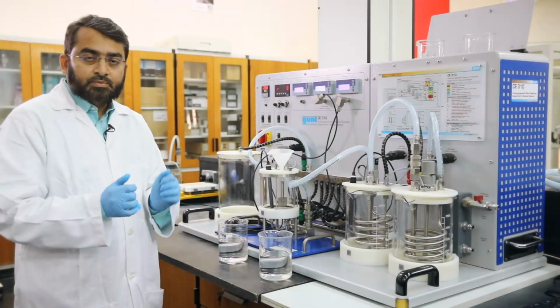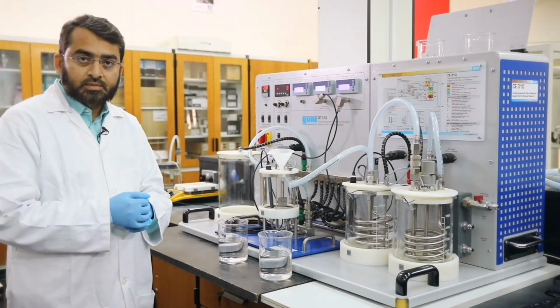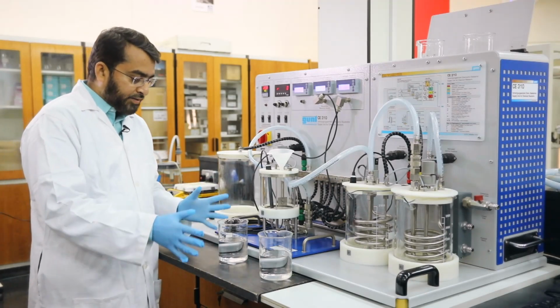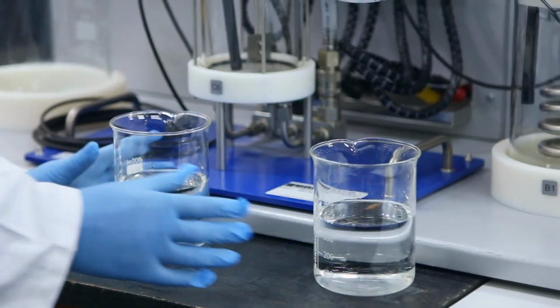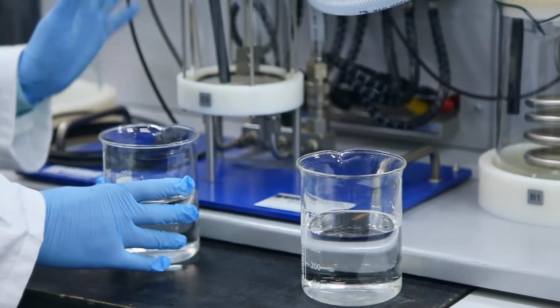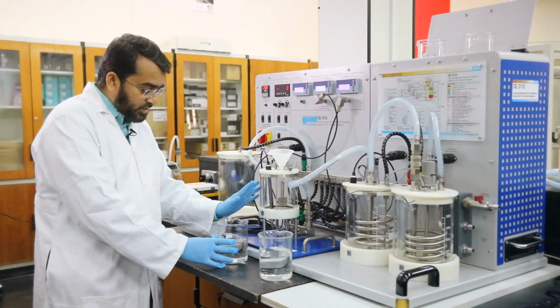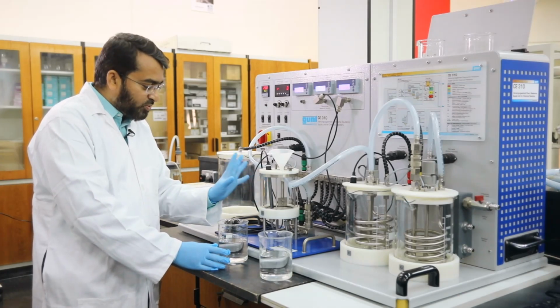We are going to conduct the batch reactor experiment as I explained to you. We have a reaction between sodium hydroxide and ethyl acetate, and I am going to mix these in the reactor. This is your batch reactor. The capacity of this batch reactor is less than 1 liter.